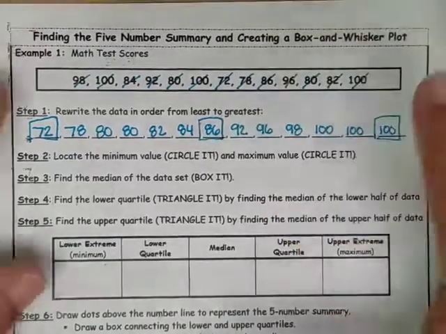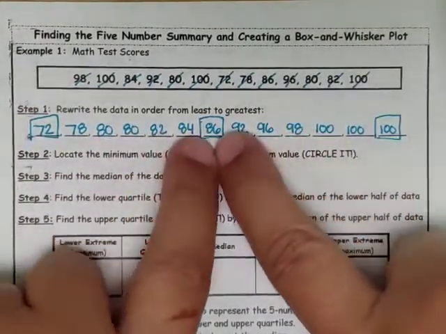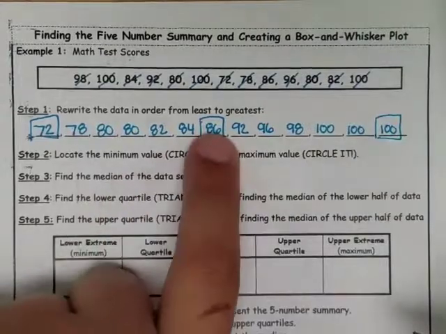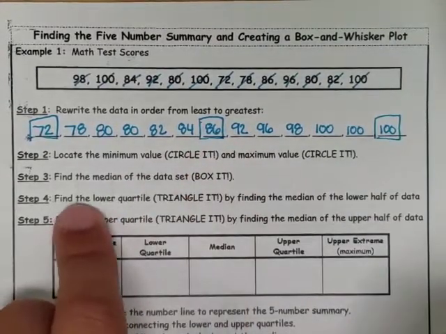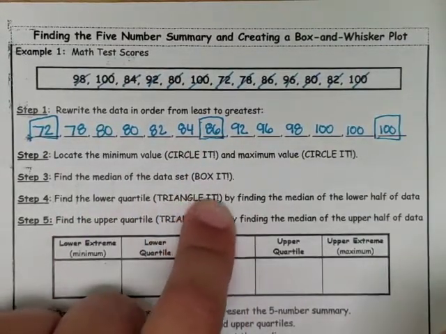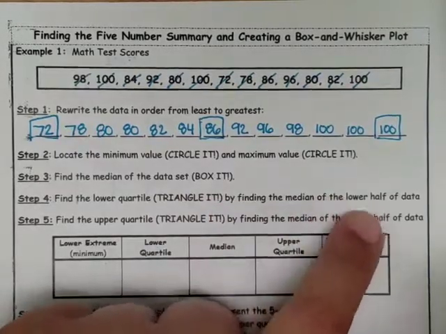And you could do your chop, chop, suey all the way in, and you'll see that that actually does meet in the middle. So now we have got our median. Then the lower quartile, they said to triangle it. We're going to find by boxing the lower median of the half.